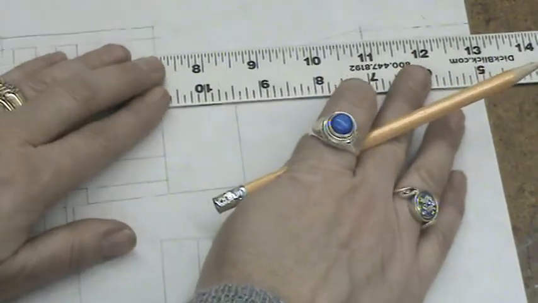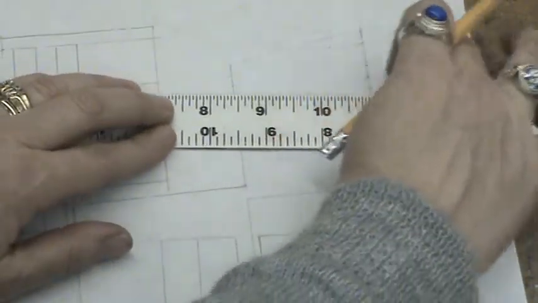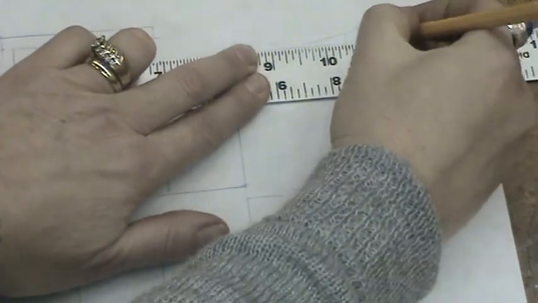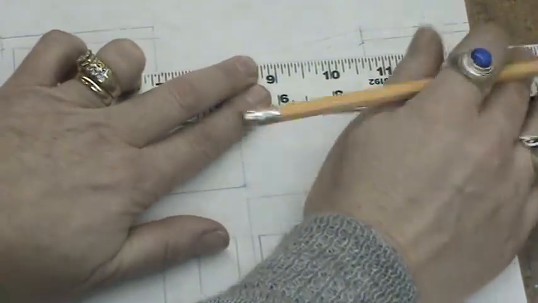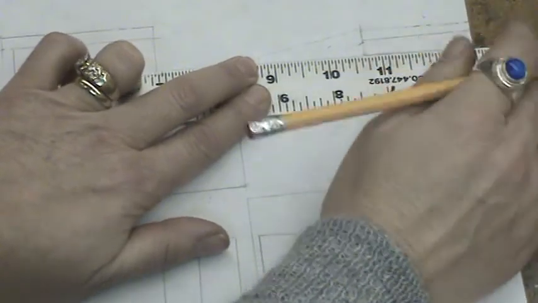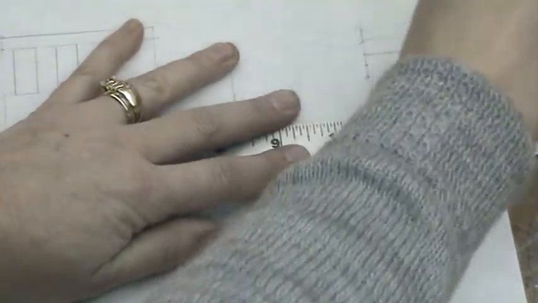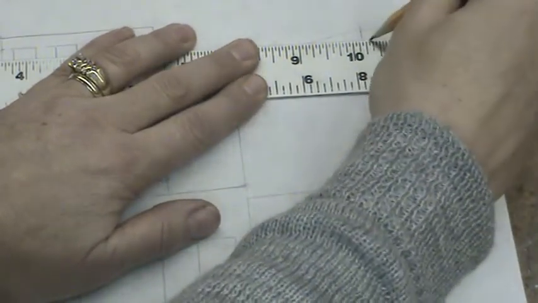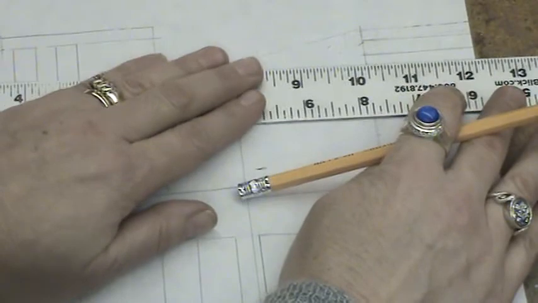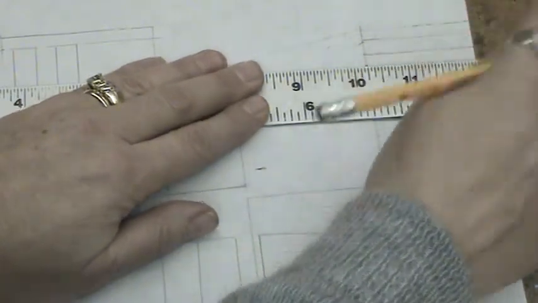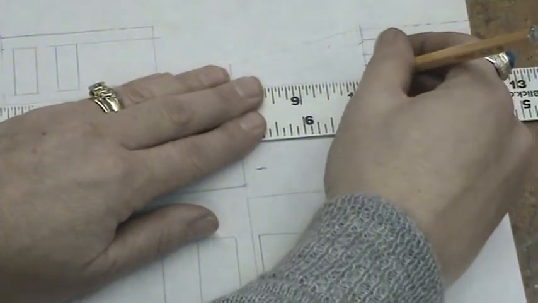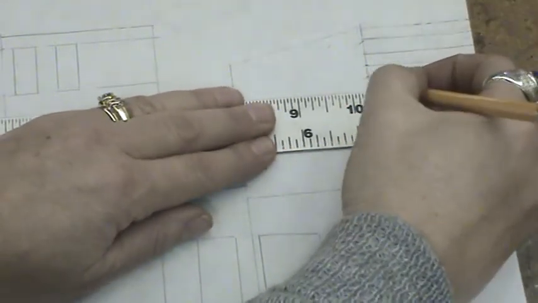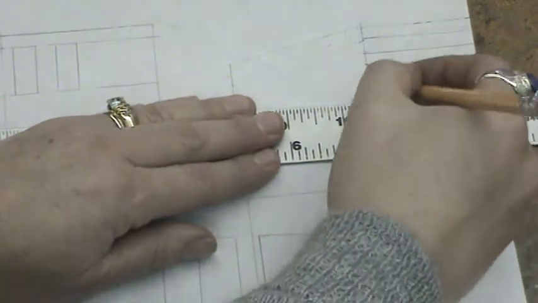On the wall that faces you, that has a parallel line at the top and bottom, you're going to make horizontal lines. That line's a little crooked there. I'm going to fix that. And you continue this all the way down to the bottom, making sure that you keep your ruler parallel. Like so.